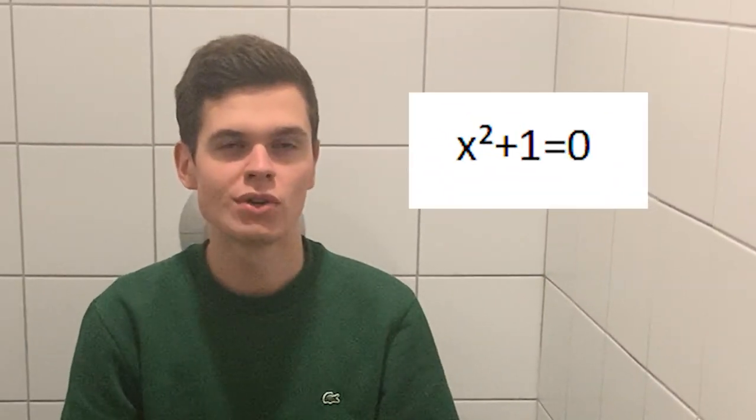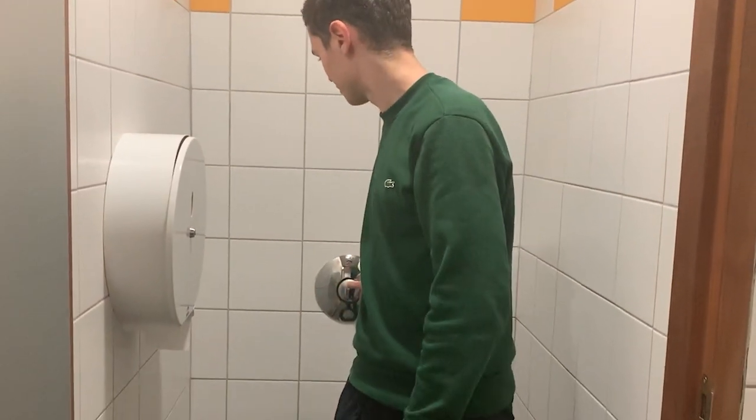Let's take for example this equation. When we try to solve it, it's impossible, since we have to take the square root of a negative number. That's why Girolamo Cardano found a solution to this problem. He created a new unit called i, which is an imaginary number.